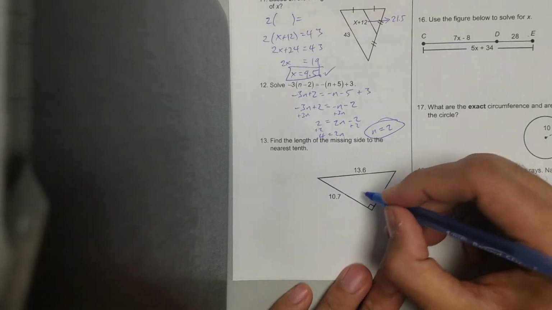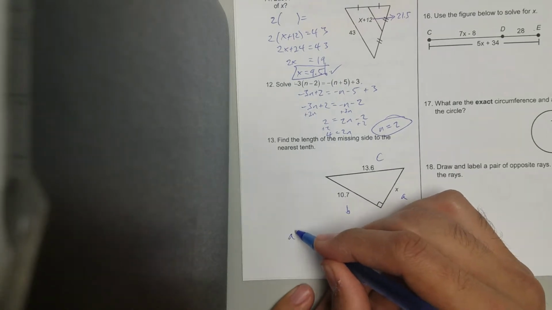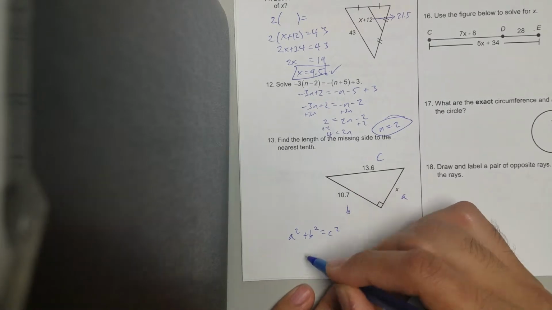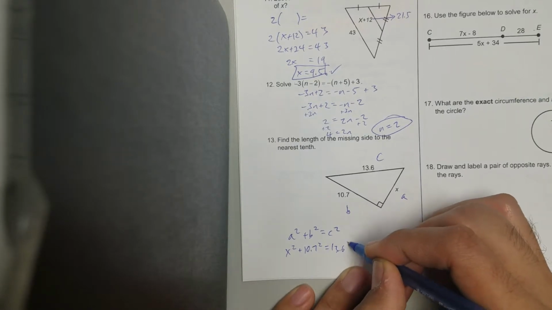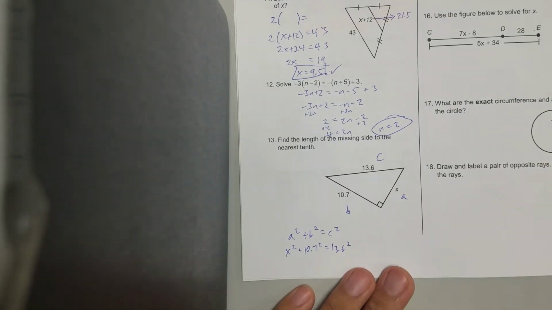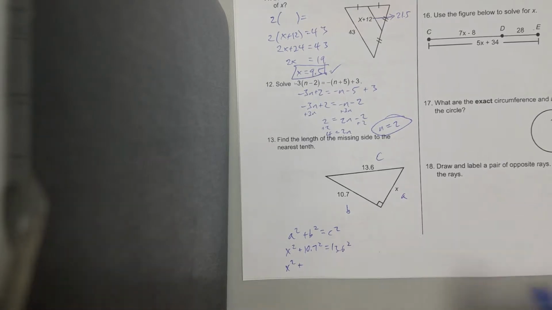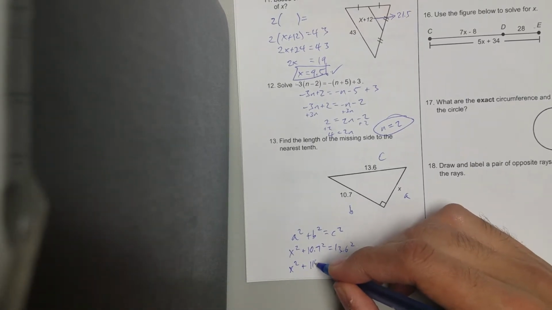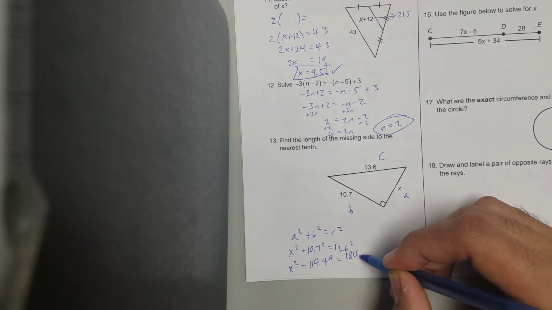Find the length of the missing side. So this is A, B, and C. A squared plus B squared equals C squared. That's x squared plus 10.7 squared equals 13.6 squared. You can do this faster, I'm just going to give you the steps. 10.7 squared is 114.49, and 13.6 squared is 184.96.